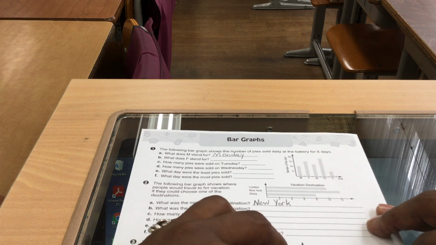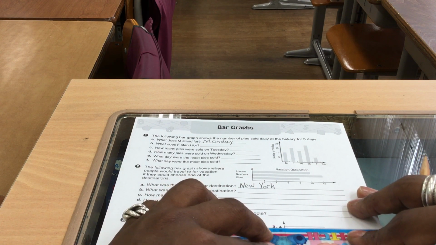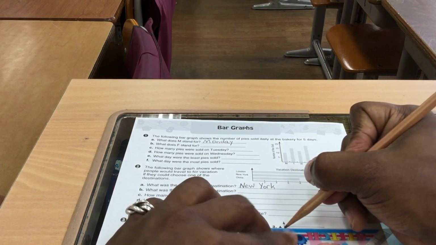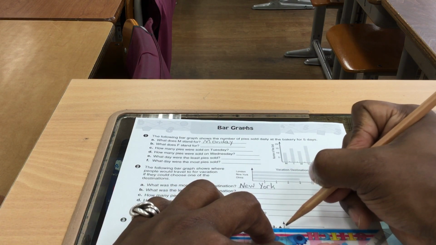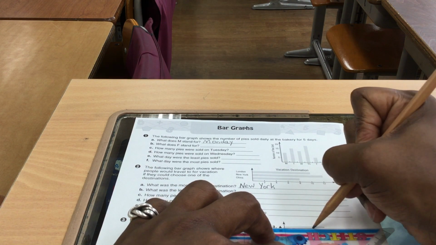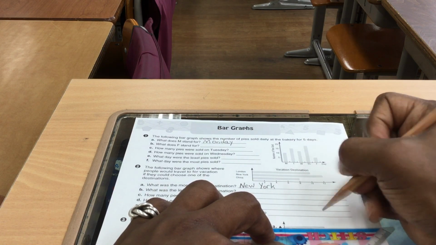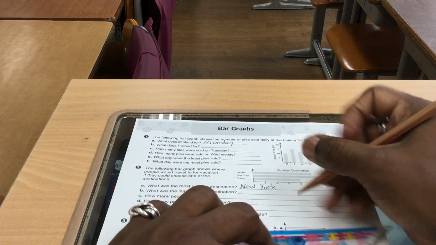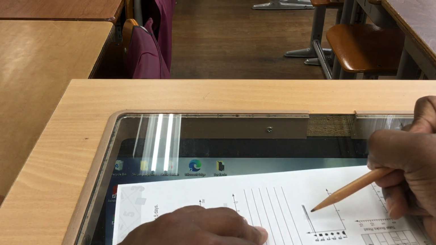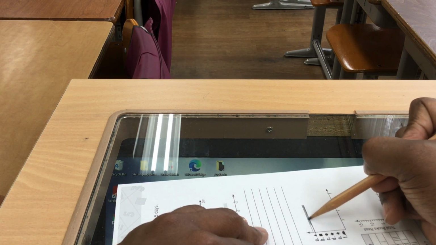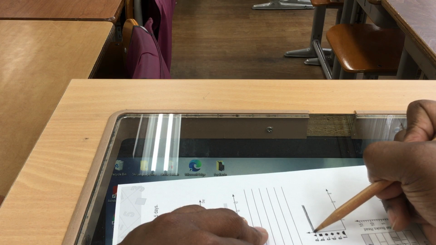I'm going to use my ruler. I'm going to draw it again. And then, there we go. And then if you want, you can shade it in very, very lightly, like I'm doing. Okay? Be careful not to go outside of the lines. There we go.